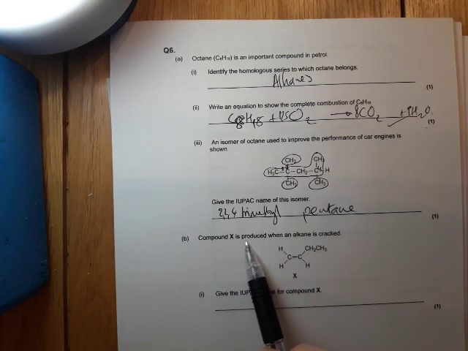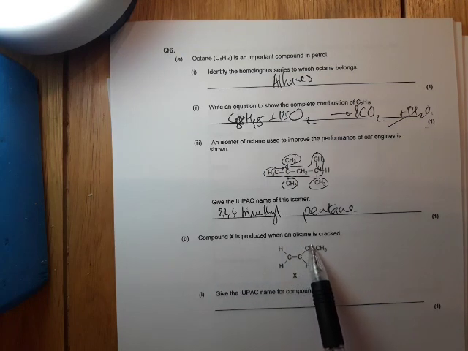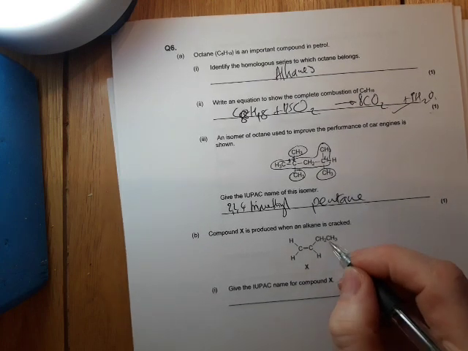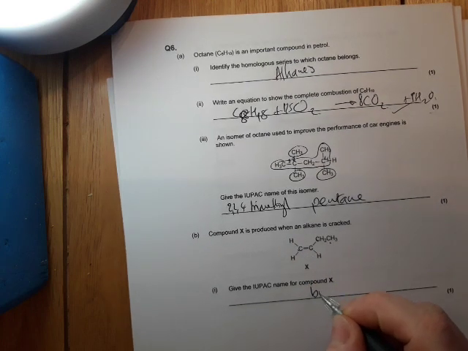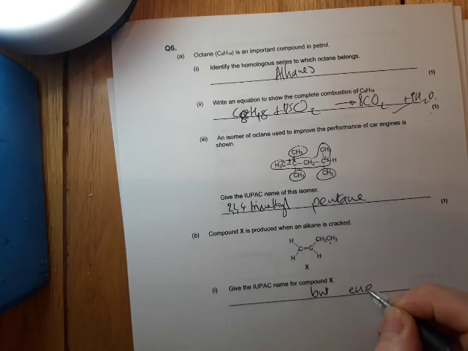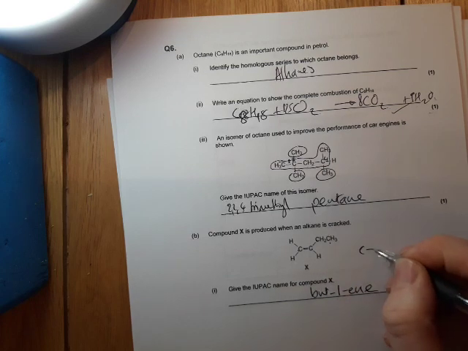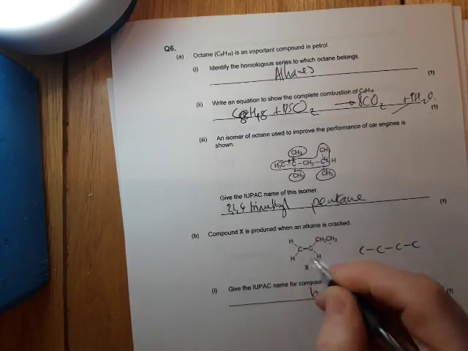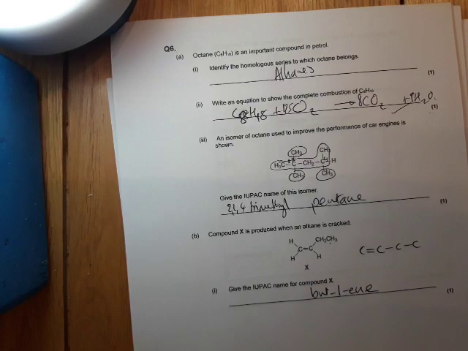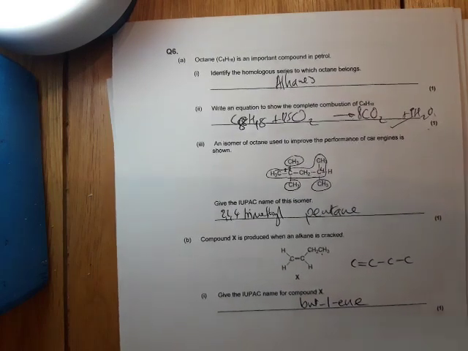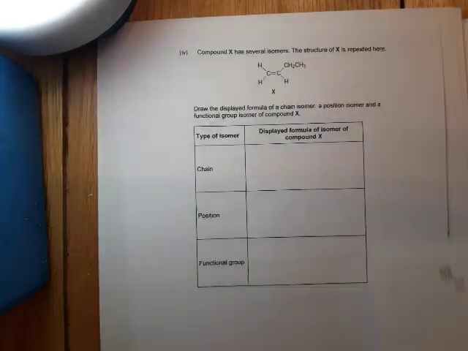Compound X is produced when an alkane is cracked. Give the IUPAC name for this. 1, 2, 3, 4. Butene. Position number 1. It's 4 carbons in a row. Forget about that little kink in it with a double bond there. But-1-ene. You little butene. Next.